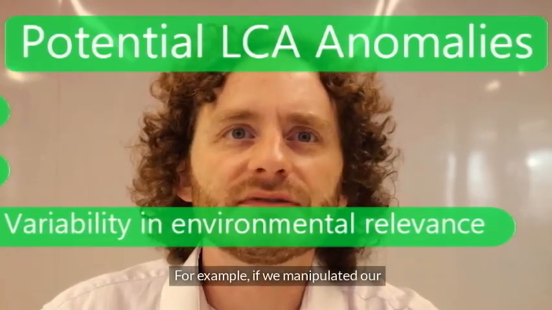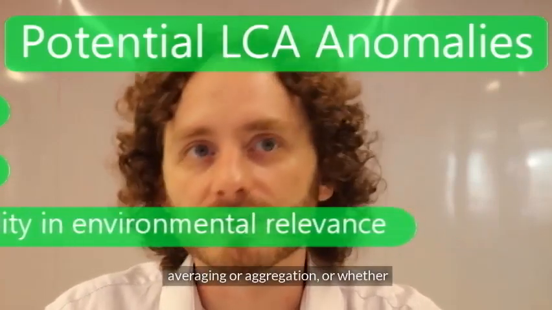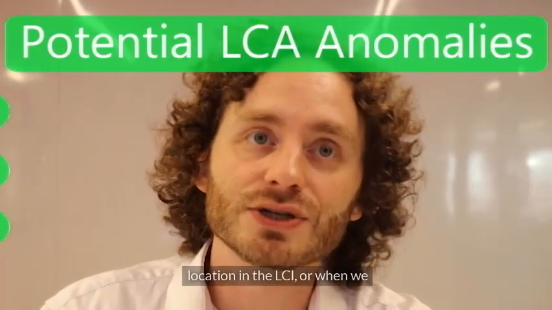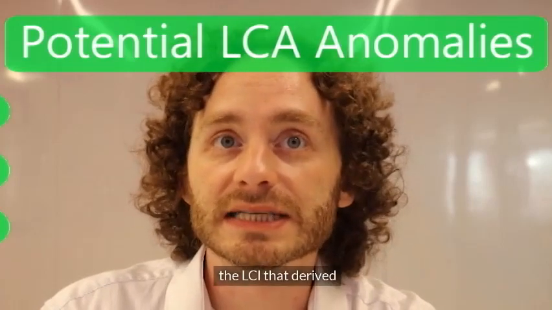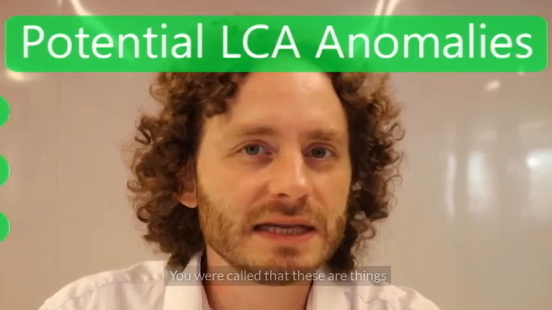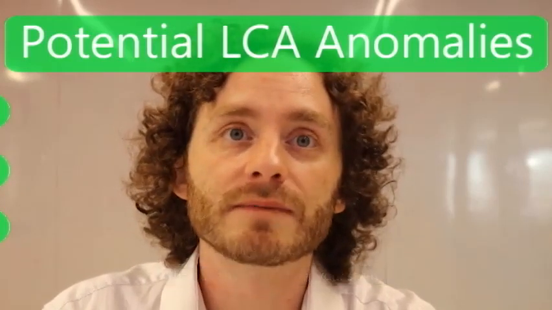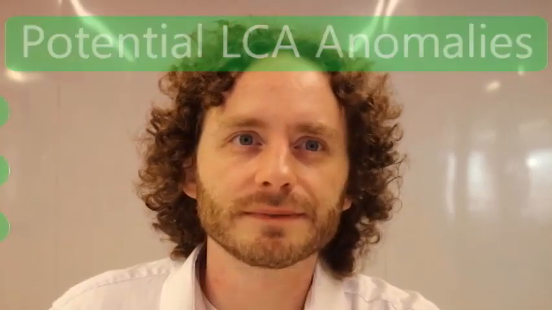For example, if we manipulated our data on a system-wide basis through averaging or aggregation, or whether we saw better results after allocation in the LCI, or when we performed any other calculations in the LCI that derive from the functional unit. You'll recall that these are things I've mentioned that you should be tracking as you perform your study. But if you don't have this information, this is where you would want to start to produce it.